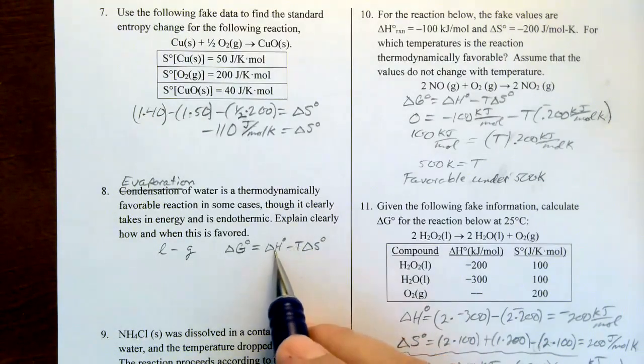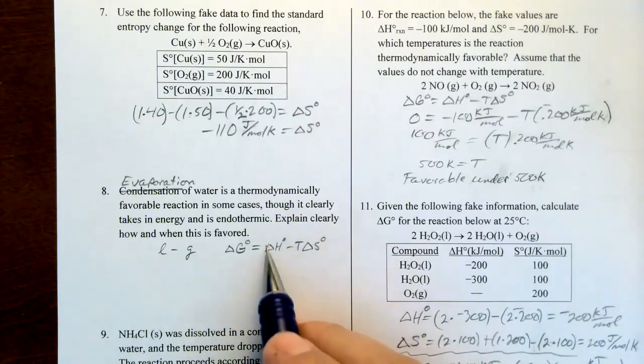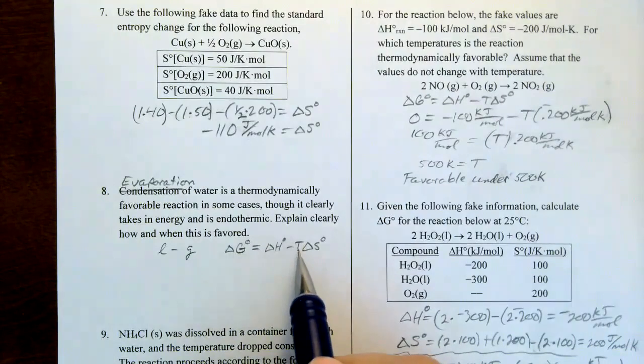So this will be positive, but then that term turns negative. And I know this is positive. What we need to do is get a temperature high enough that this all turns more negative than that is positive, and we get a negative delta G standard value, which means the reaction is favored at that temperature.